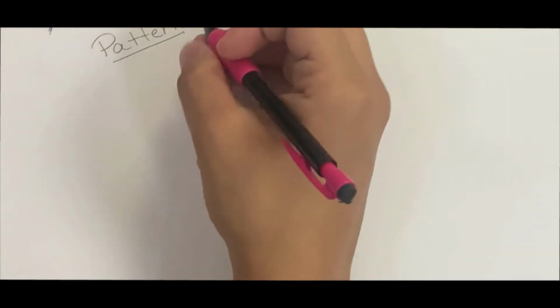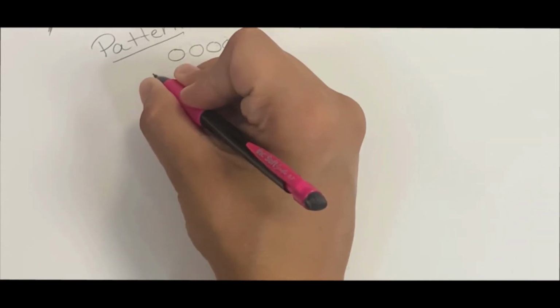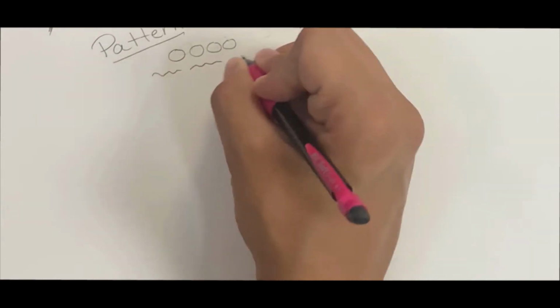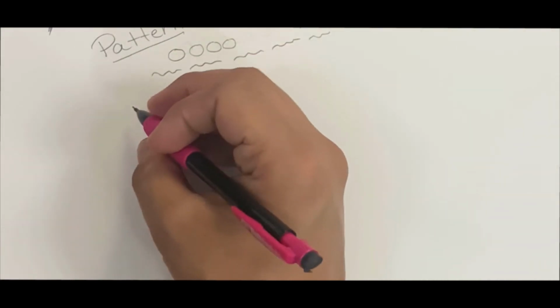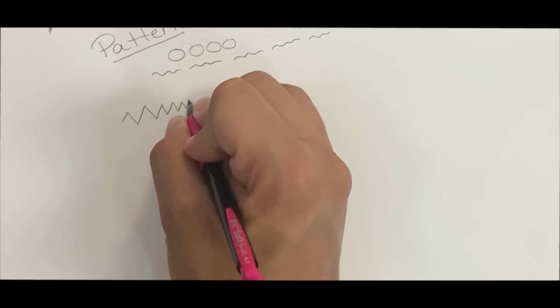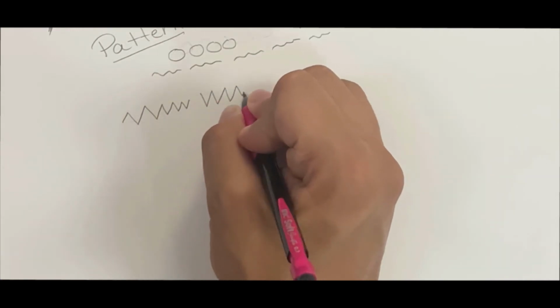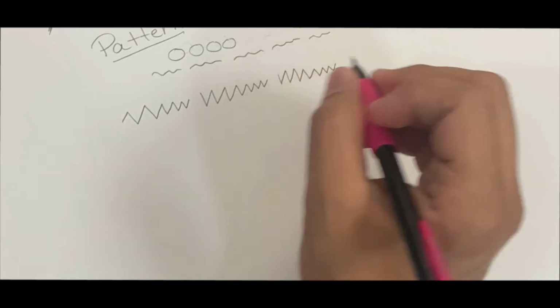Now as most of you know, pattern is when we can repeat shapes, colors, and even lines in a certain order, one right after the other. So if I was to make a pattern with lines, I could start by choosing a line. In this case, I'll choose some zigzags. If I do it one right after the other, that's one line of a pattern.